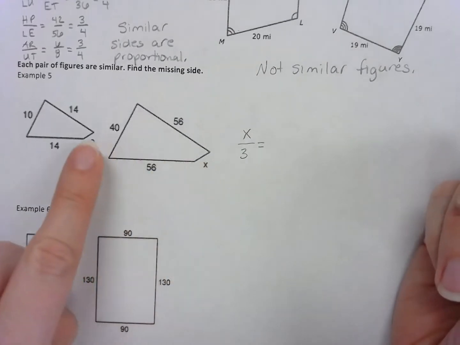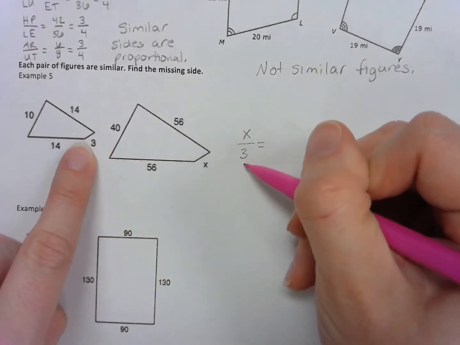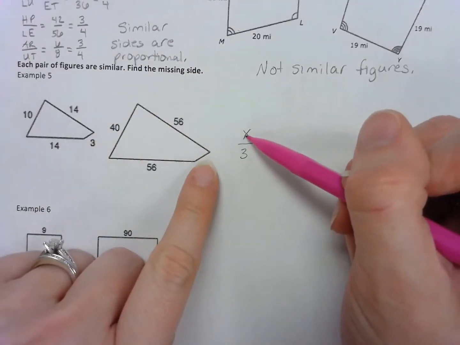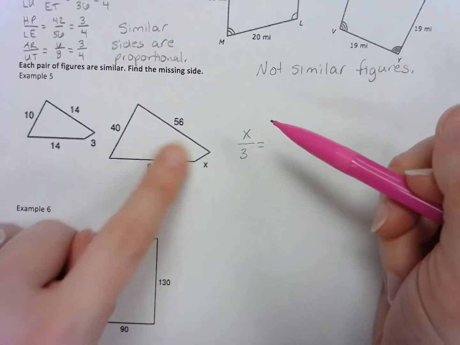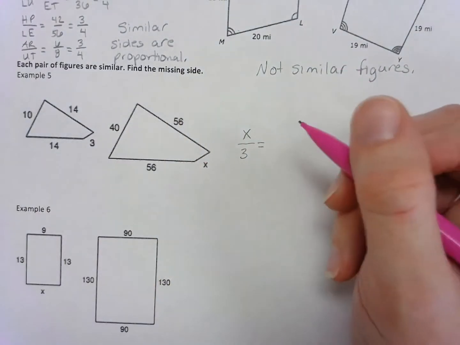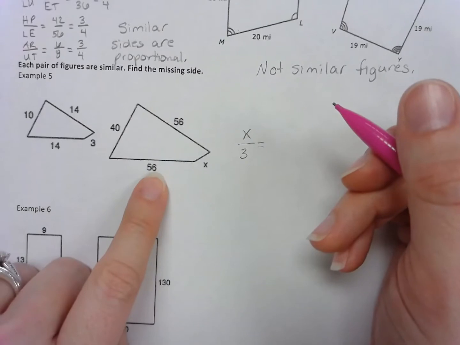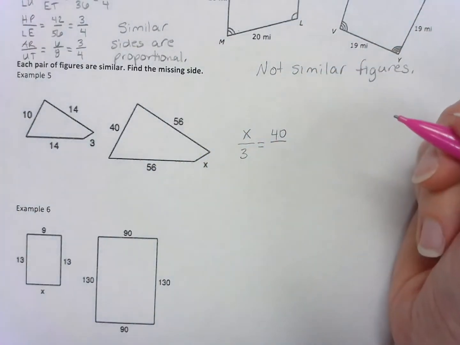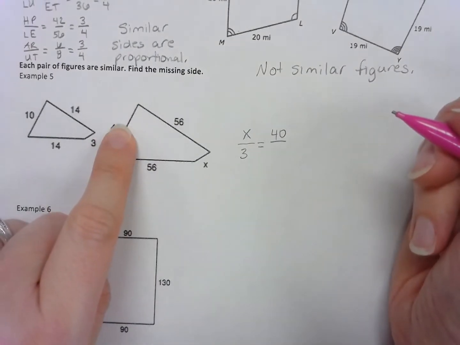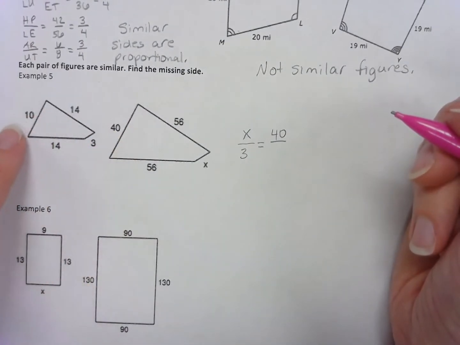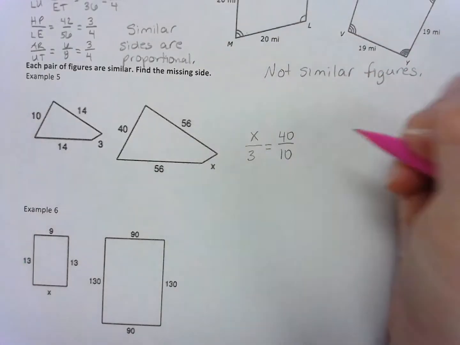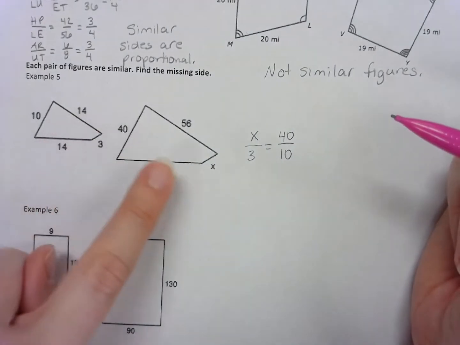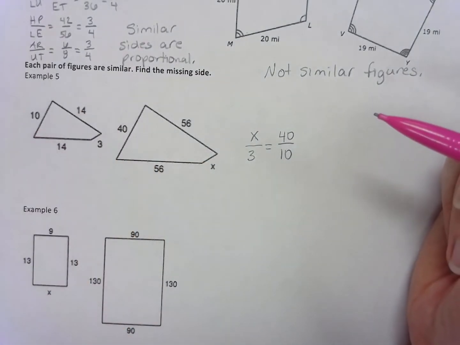So x over 3 would be our first ratio, and then pick any side in that first figure. Since we started with this figure that had the missing side, we need to go back to this figure. So pick any value. You can pick the 40, the 56, or even this 56. I'm going to go with the 40, but it will work to use any of those values. So because I picked the 40, I have to pick the value that corresponds in this other figure, so 10. If you would have picked the 56, you would have needed to pick the 14, as long as you're picking the values that correspond in each figure.